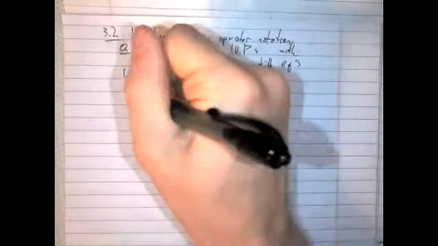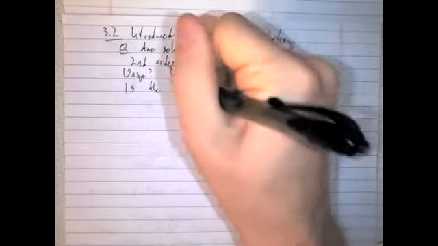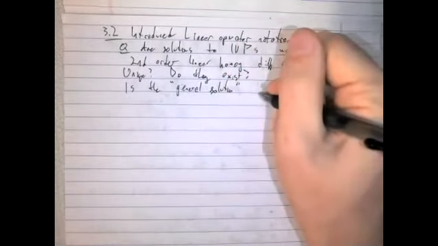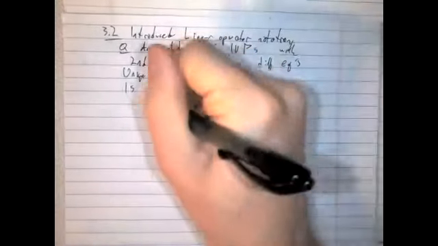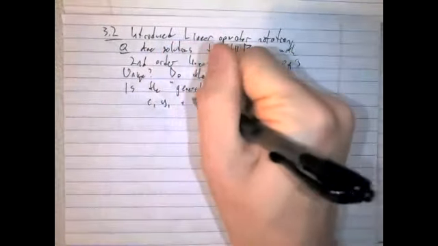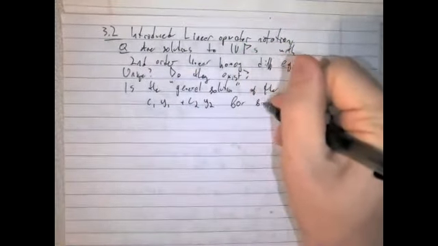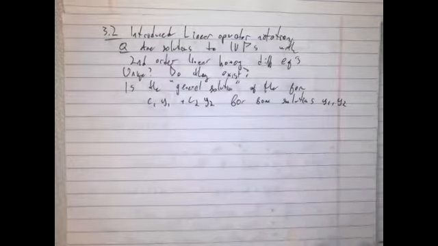Is the general solution of the form C1 y1 plus C2 y2 for some solutions y1 and y2? And here's just one place where we can start using the linear operator notation.